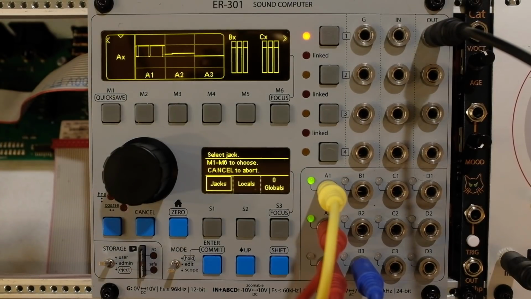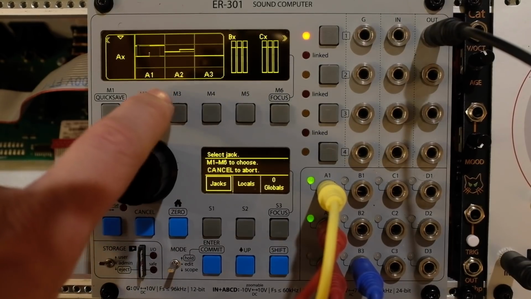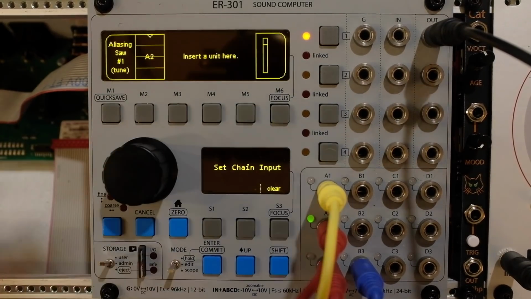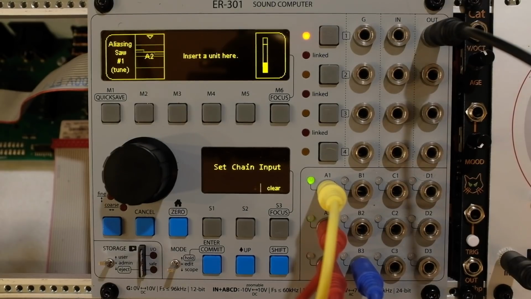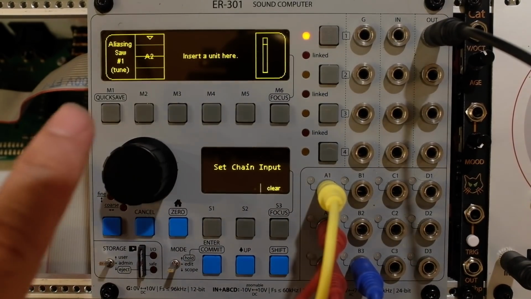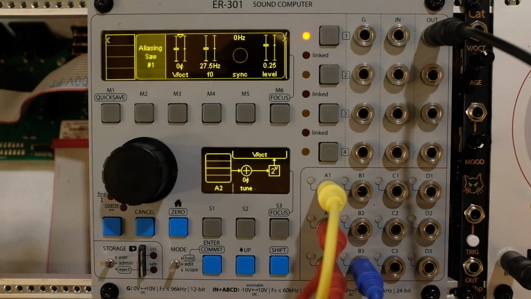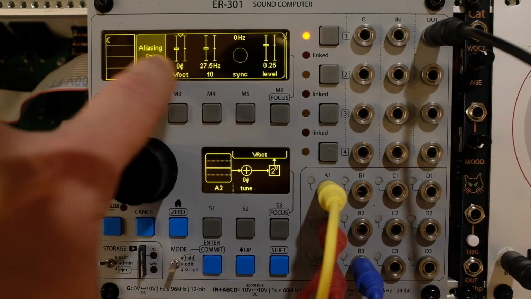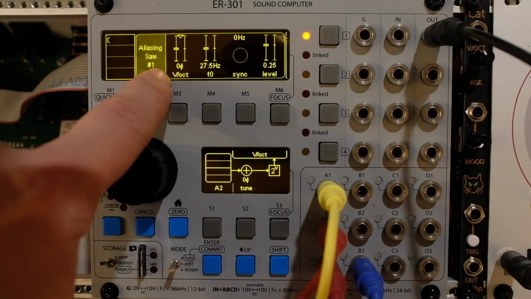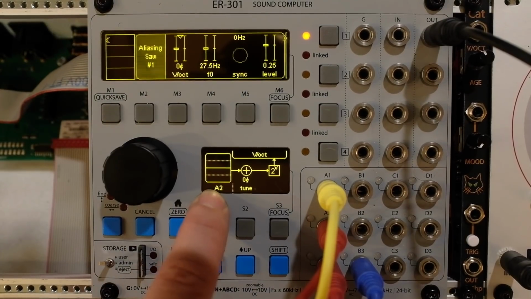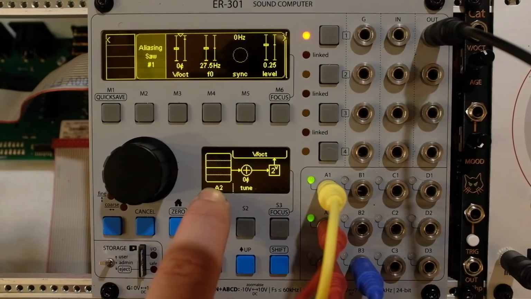It expands it, so now we can really see on the scope what's happening. If I want to use A2, all I have to do is press the M key below it, and that's it. We have instant control over our 1 volt per octave. If we're done here, all we have to do is press up, and that takes us back to our primary unit again, our primary chain. And notice here, we're still hovering over 1 volt an octave, and it's telling us, hey, A2 is our source.